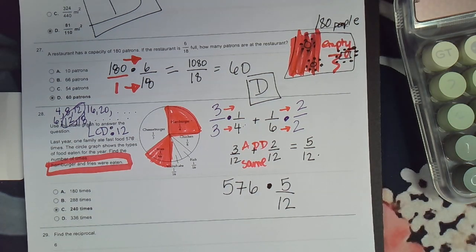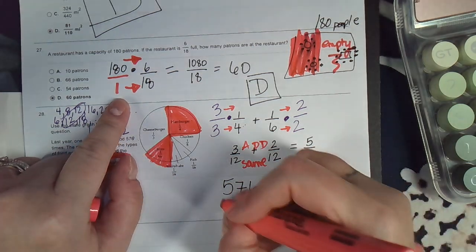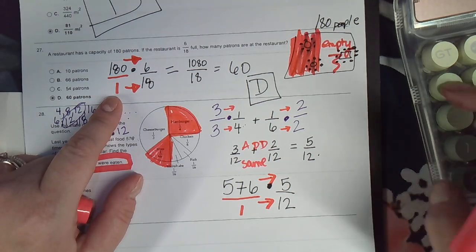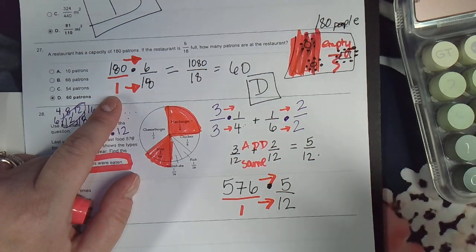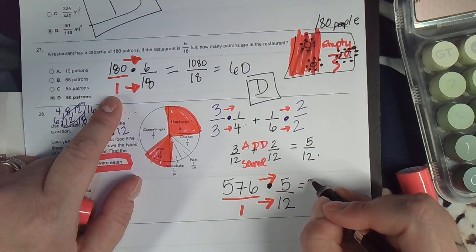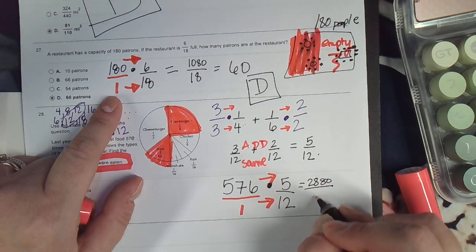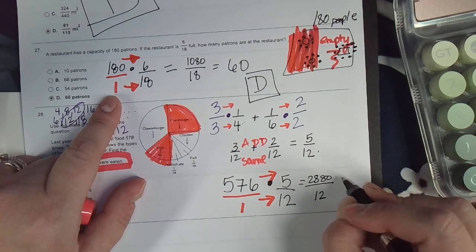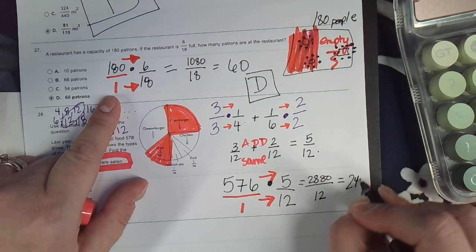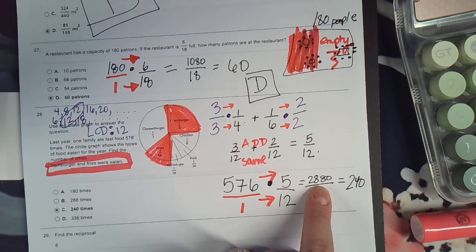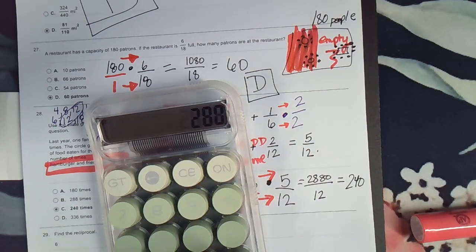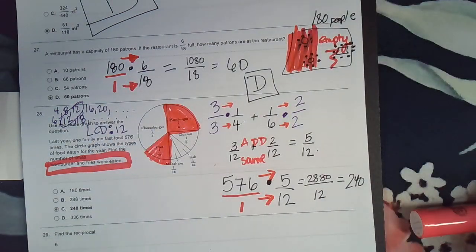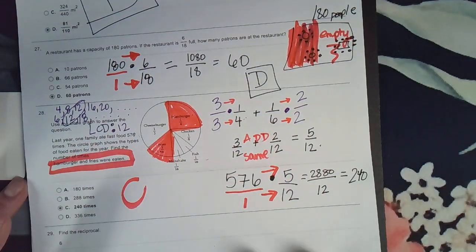Okay, how do we multiply fractions? Well, it's like the last problem where we have to put my good friend 1 underneath. Then we multiply left to right. And we get 2880 on top over 12. And if we actually divide that out, we get 240. So press 2880, then just the divide sign, 12. Woohoo, 240. See, that one was kind of awkward.